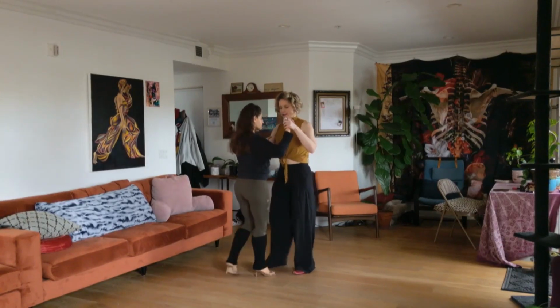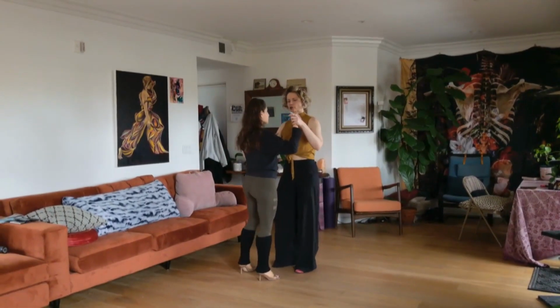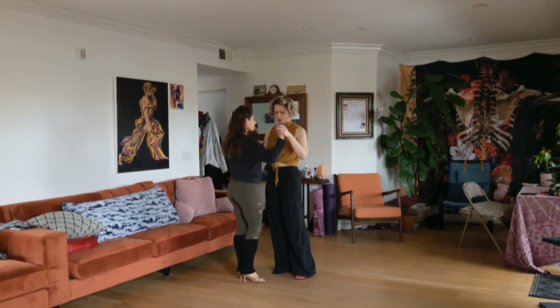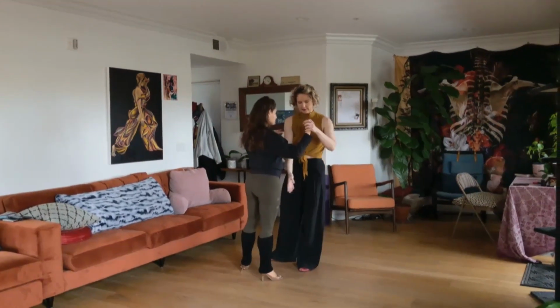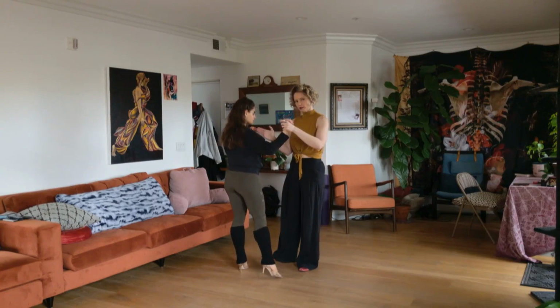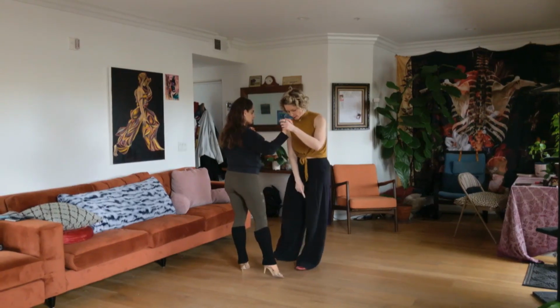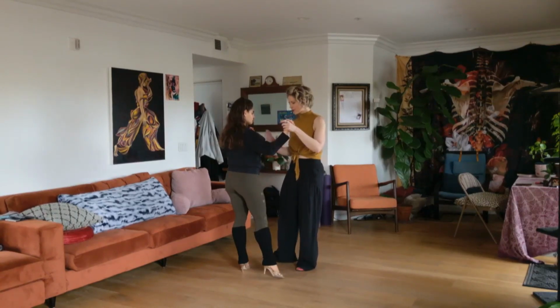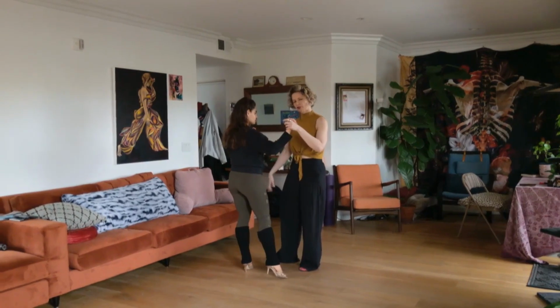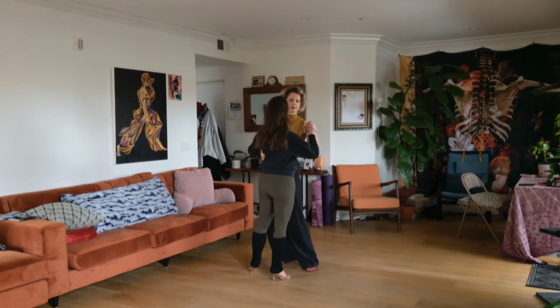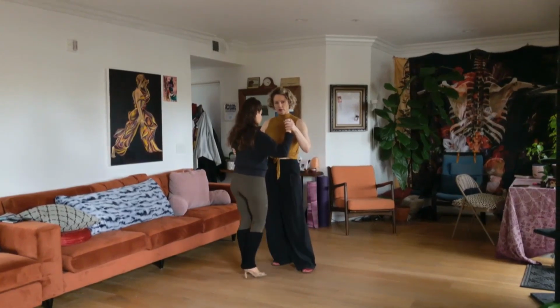Okay? Now, when we switch into cross system, what's going to change is that instead of her and my weight being on the same side of the body, her weight is going to be across from me. So right now, my weight is on my left foot, and her weight is on her left foot. So whenever it's the same leg, right, left for her, left for me, or right for her, right for me, that's going to be cross system. And when we're in cross system, the walk is going to look like this.